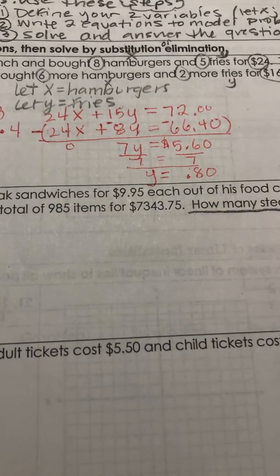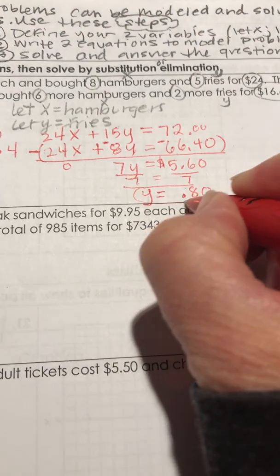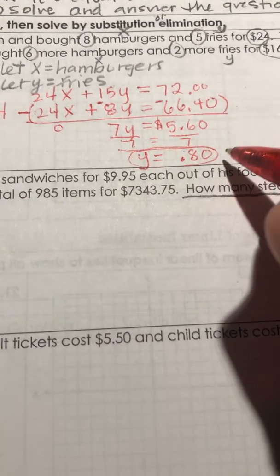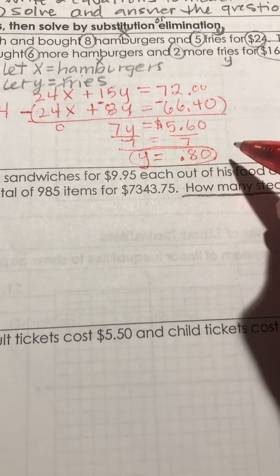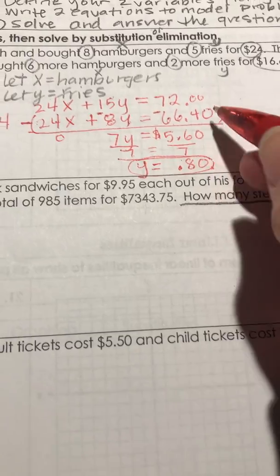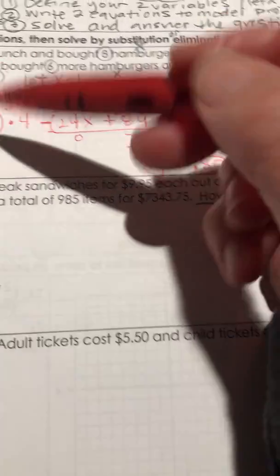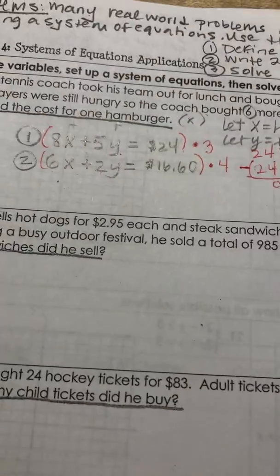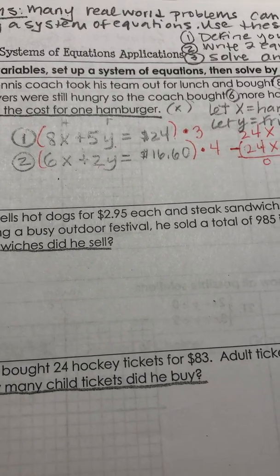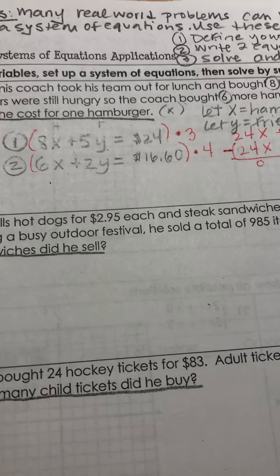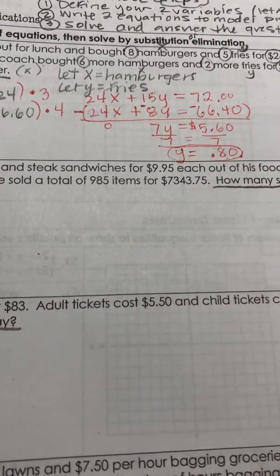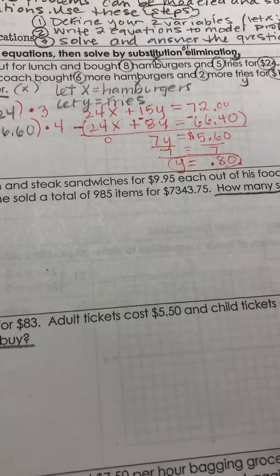Okay. So now I'm going to circle my y. Once I have a y value, I circle it, because then I can go ahead and substitute this in for either one of these equations, because I still need to get my x, right? Because I need to find the hamburger cost. So what this tells me is that fries cost 80 cents. That seems reasonable, but we have to find the hamburger cost.